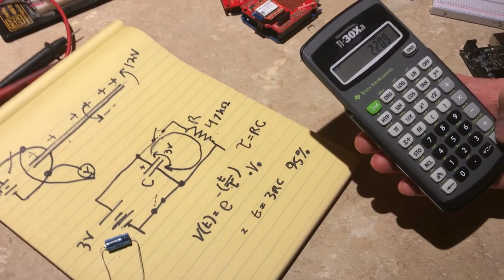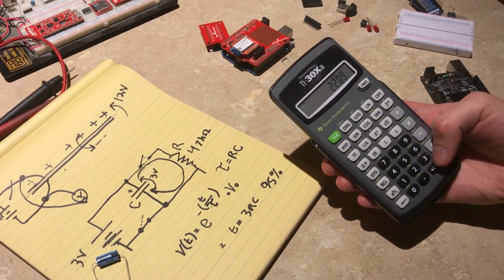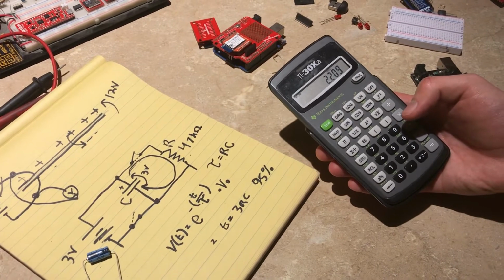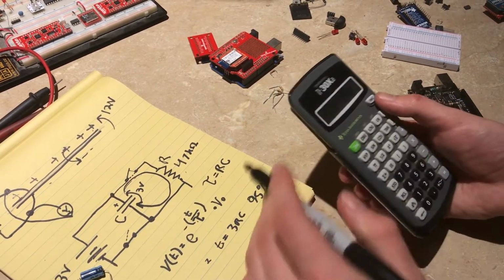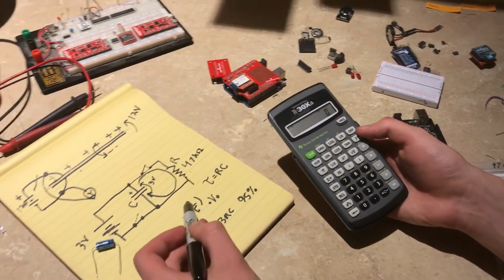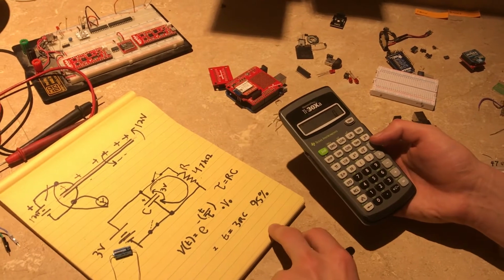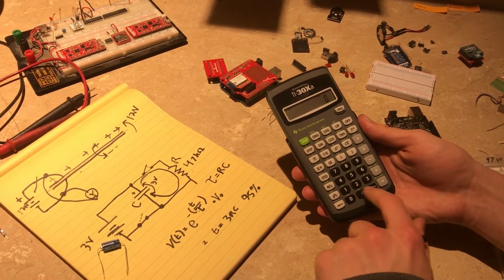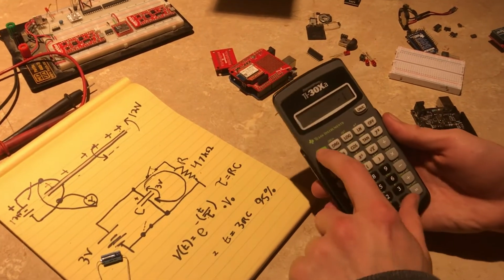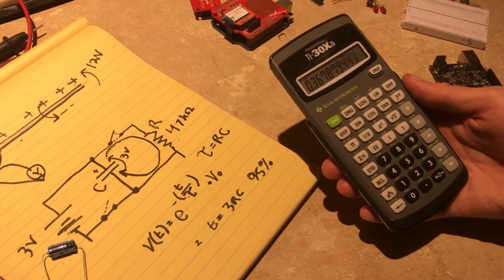And we get 2.209, and the unit on this is seconds. So if we waited 2.209 seconds, that means we've waited 1 tau, 1 time constant, and it will be 36.8% discharged.